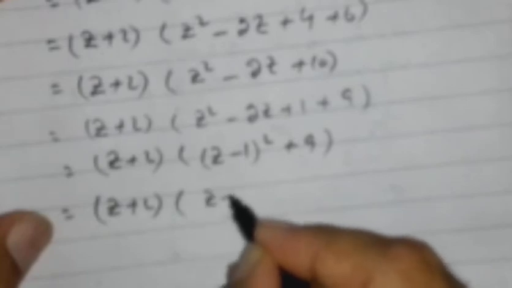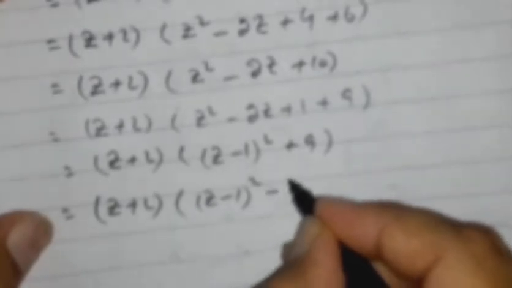Now z plus 2, here z minus 1 whole square, and this plus 9 can be written as minus into minus 9. Now z plus 2, z minus 1 whole square minus, we know that minus 1 equals iota square, so in place of this minus we can write here 9 iota square.